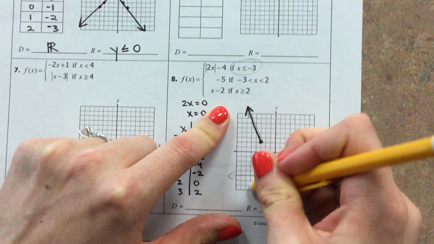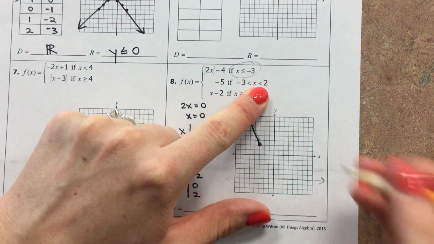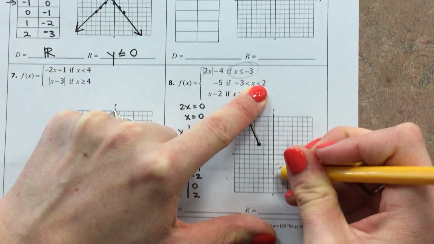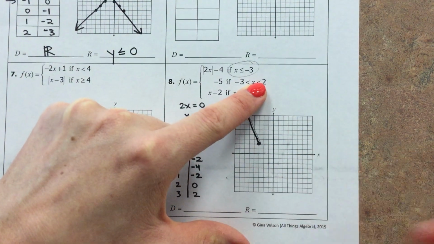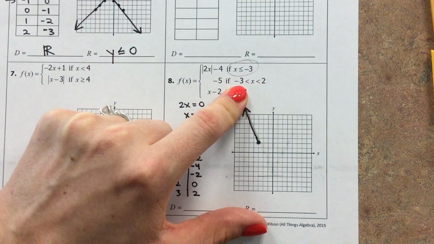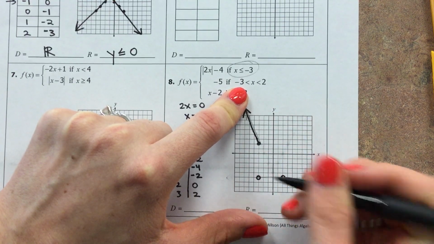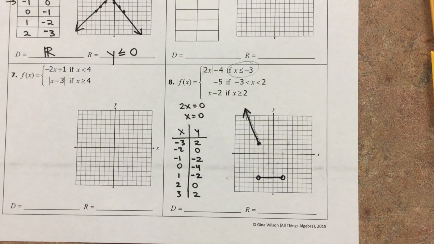So I don't want anything before that. And then up to +2, here's +2. Down here, so I don't want anything after that. So it's just going to be like this little segment of a horizontal line. They're both going to be open circles because they're just less than. So open circle at -3, open circle at +2, and just this little horizontal segment in between.